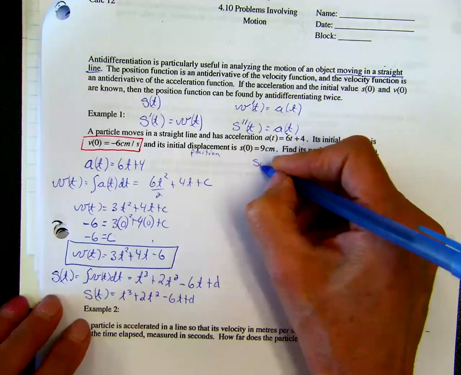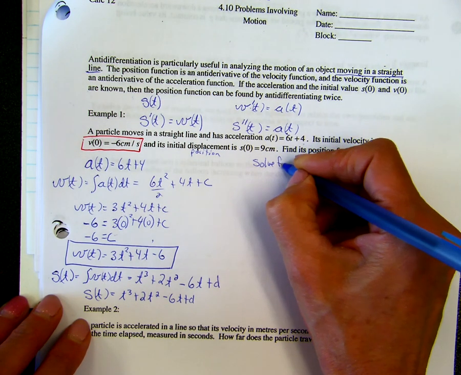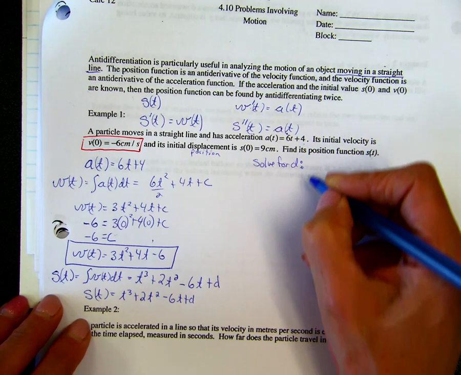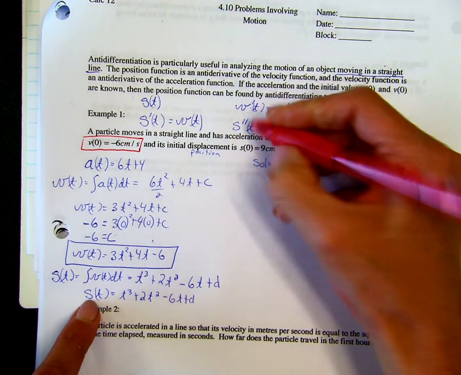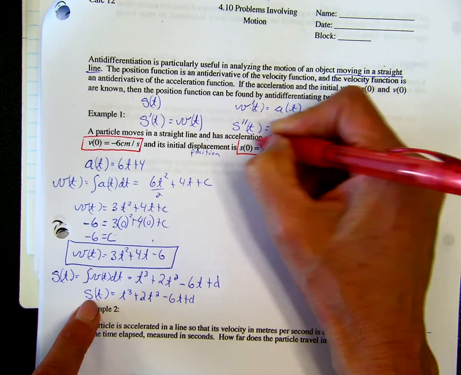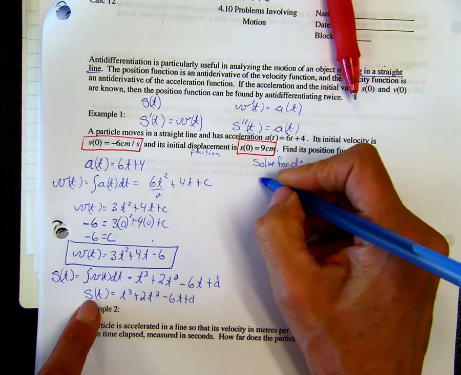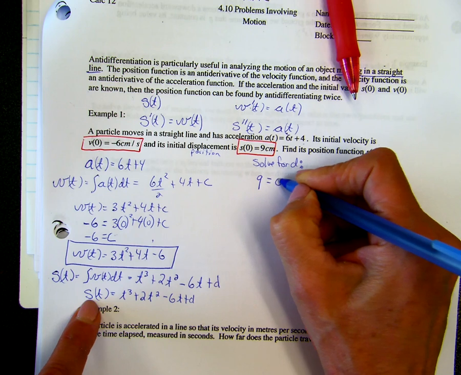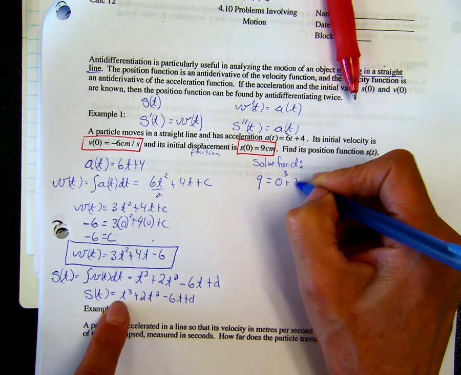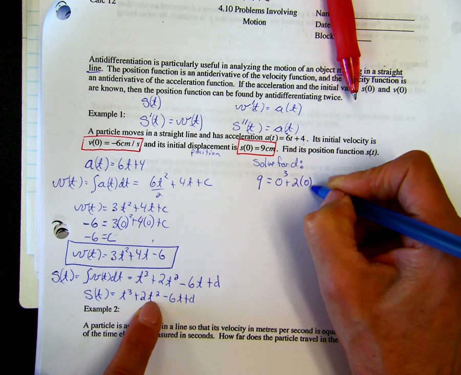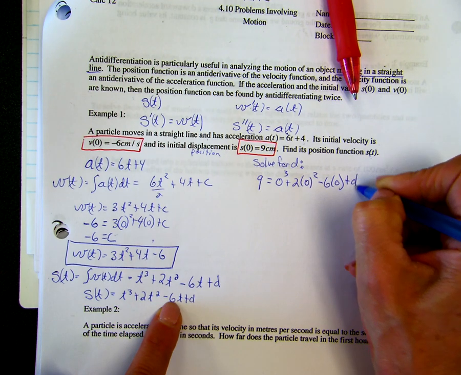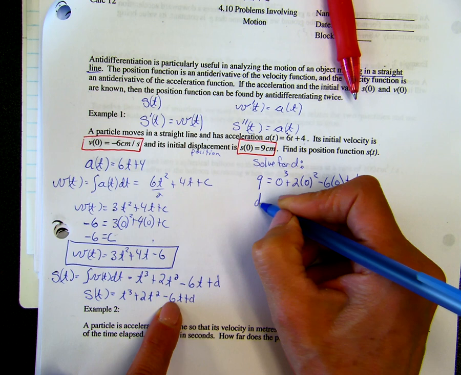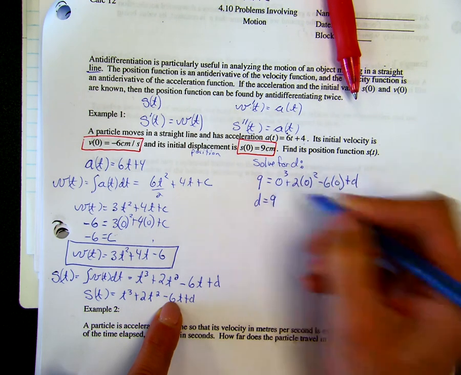Solve for d. So I have my position function, given this information, S at 0 is equal to 9. Then I know that 9 is equal to 0 cubed plus 2 times 0 squared minus 6 times 0 plus d, so d is equal to 9.